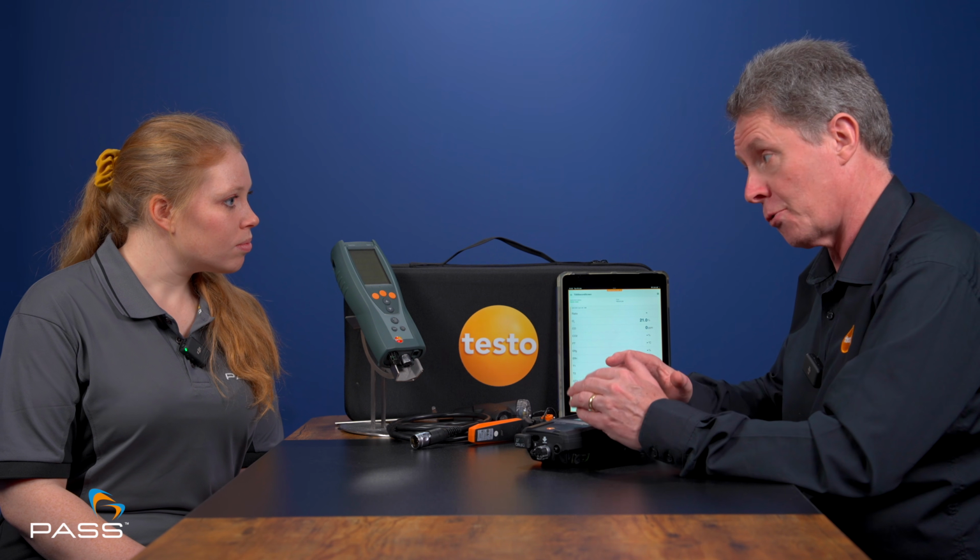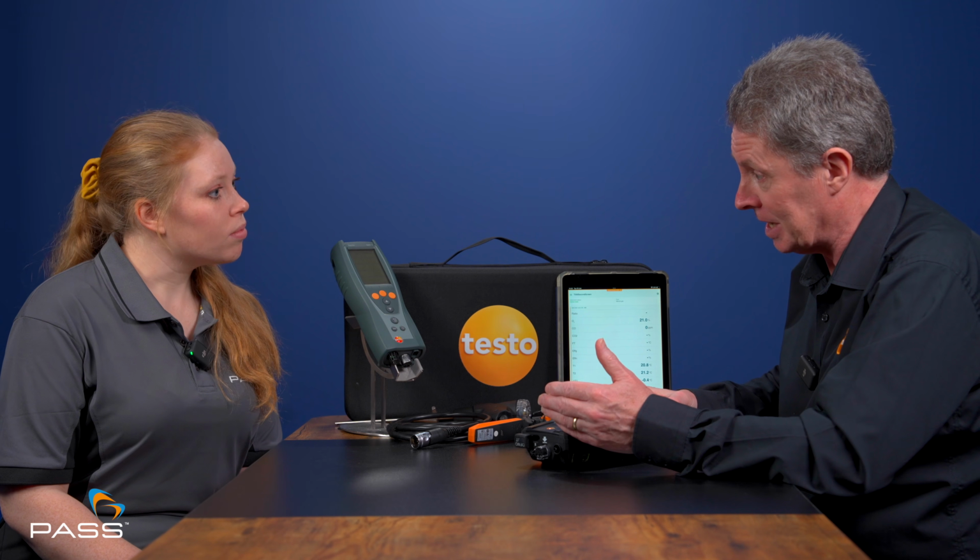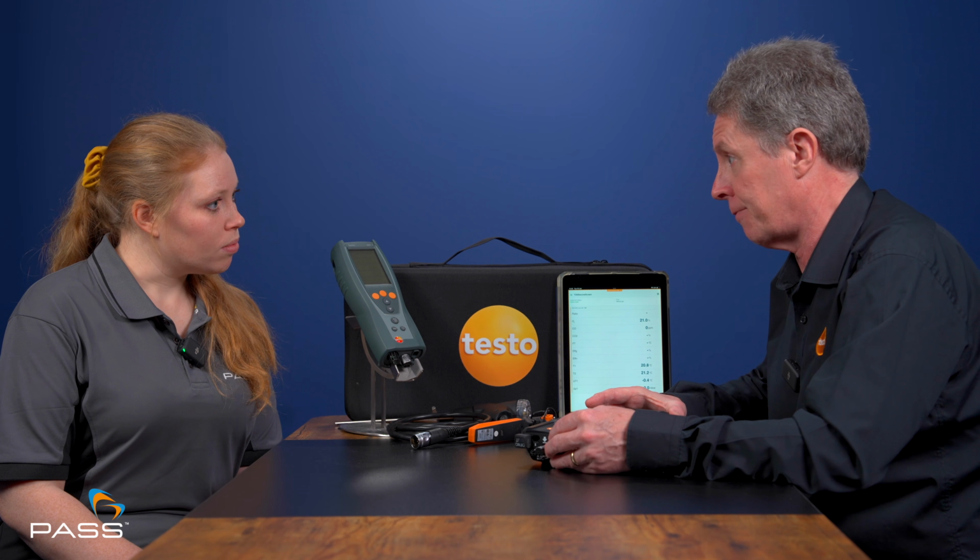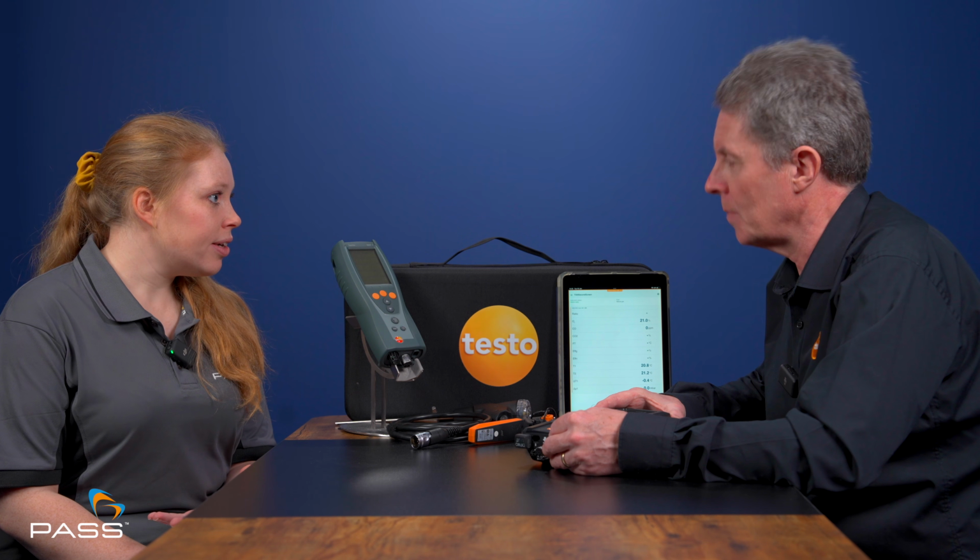For somebody who wants a true measured NOx, we can do it within the Testo range, but you need to be using the Testo 340 and upwards. And if you were considering adding a NOx sensor, what would you use your gas analyzer for? Which applications require a NOx sensor?